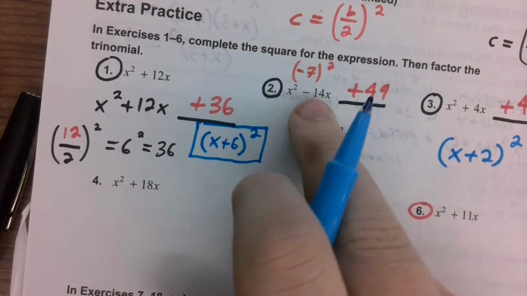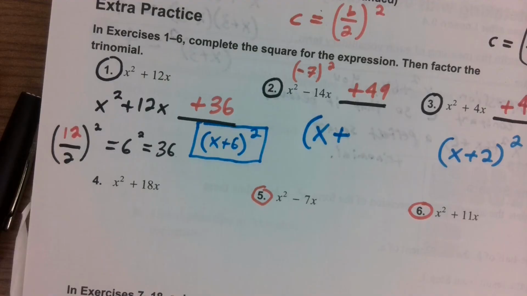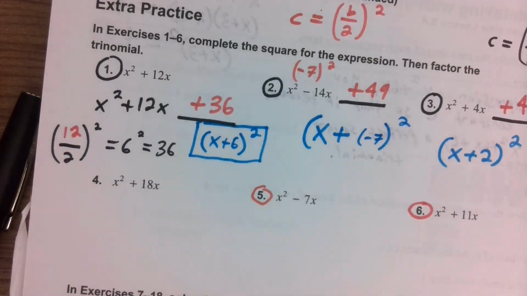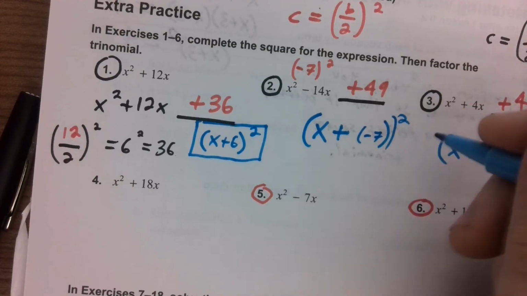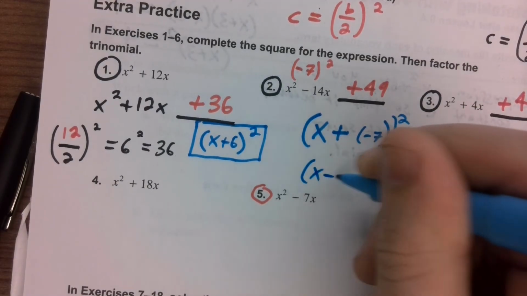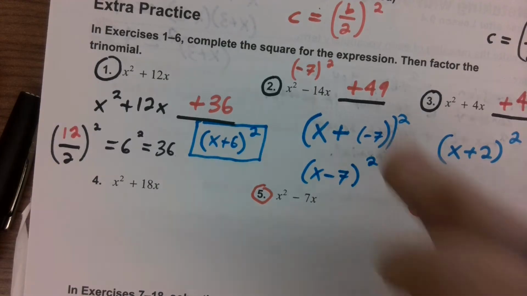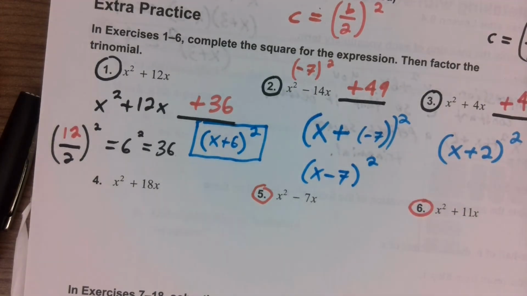What's 1/2 of negative 14? 1/2 of negative 14 is negative 7. So it's x plus negative 7 squared, or in other words, x minus 7 squared. The pattern works, and if you factor this as a trinomial, you'll find it's the exact same answer, x minus 7 squared.